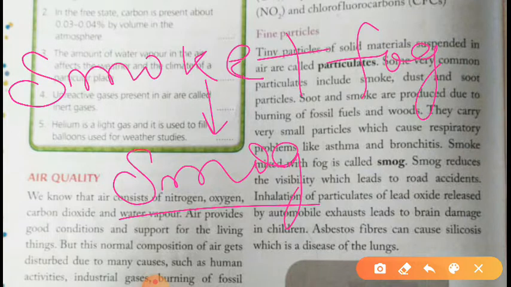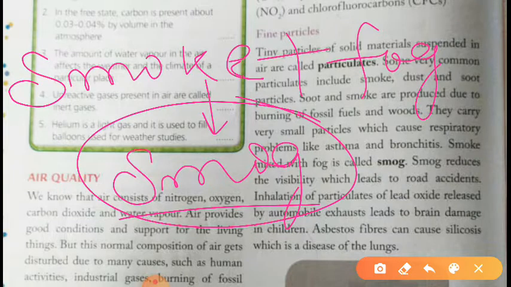Now, what is the disadvantage of this smog? This smog reduces the visibility. Visibility, we know, means we can't see, and this reduced visibility leads to road accidents and all. You have heard that in big cities like Delhi, where there is very heavy smog, the visibility becomes almost zero.